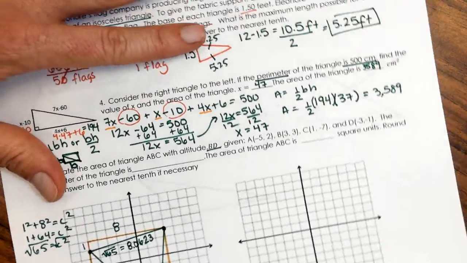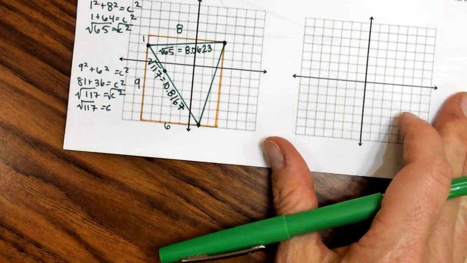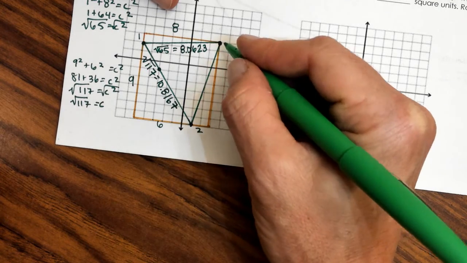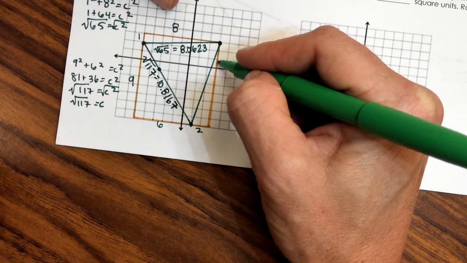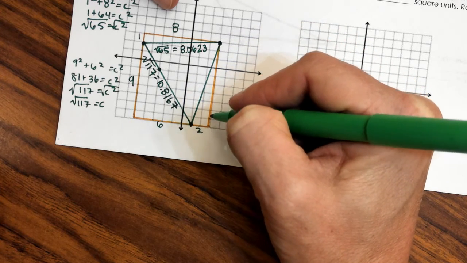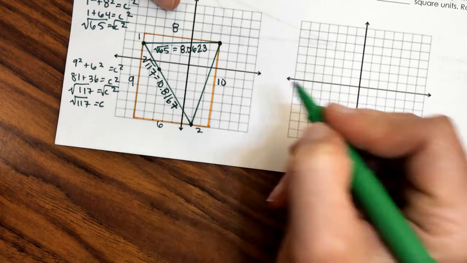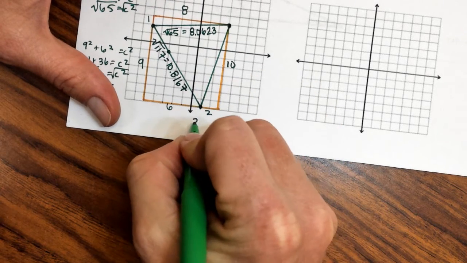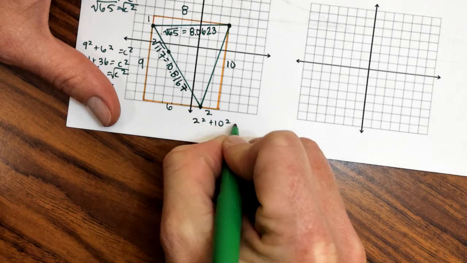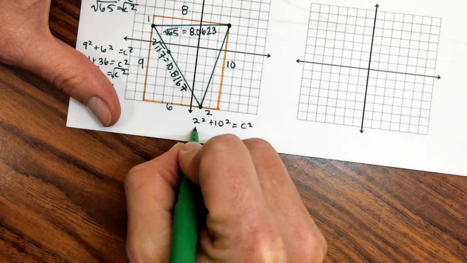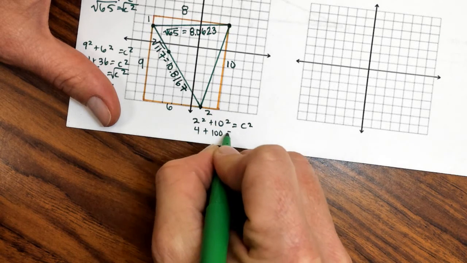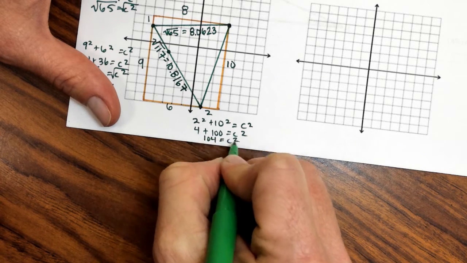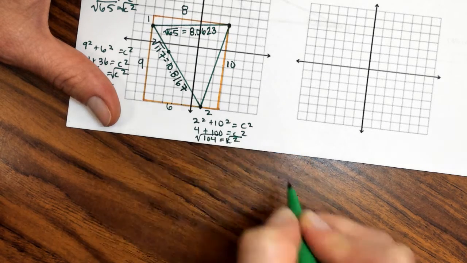Okay, here we go. Last one. So I have a 2 here by, let's see, 1, 2, 3, 4, 5, 6, 7, 8, 9, 10. 10. Okay, so our slant here is going to be 2 squared plus 10 squared equals c squared. This is 4 plus 100 equals c squared. This is 104 equals c squared. Take the square root of both sides.